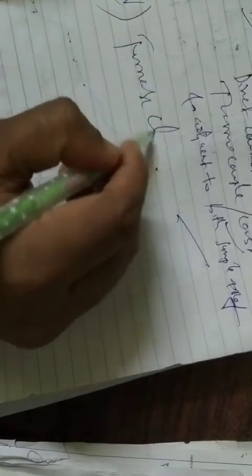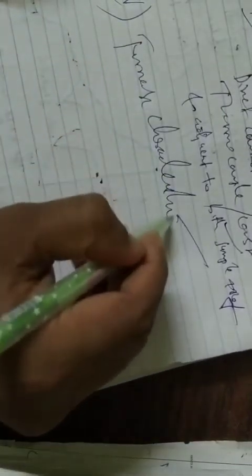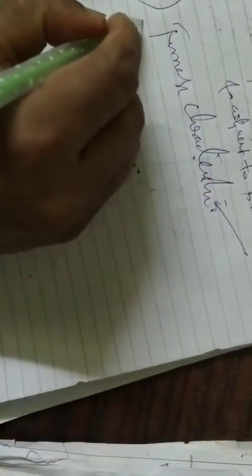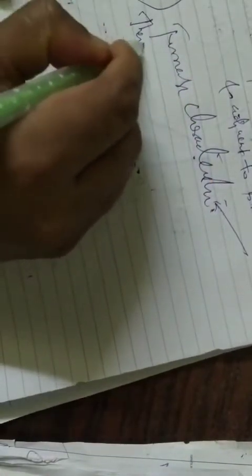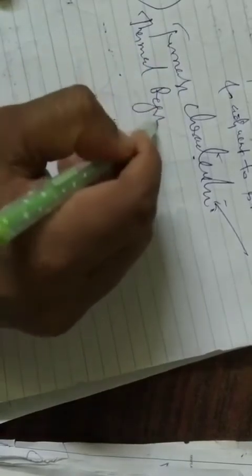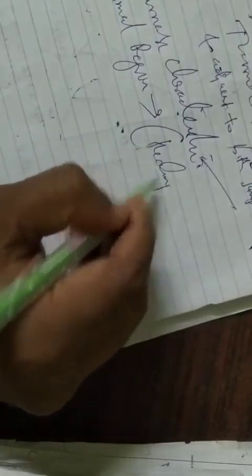Now the furnace characteristics. Under thermal regime, the heating rate is important. As we saw in the previous example, we kept 20 degrees per minute, so it is around 10 to 20 degrees centigrade per minute.